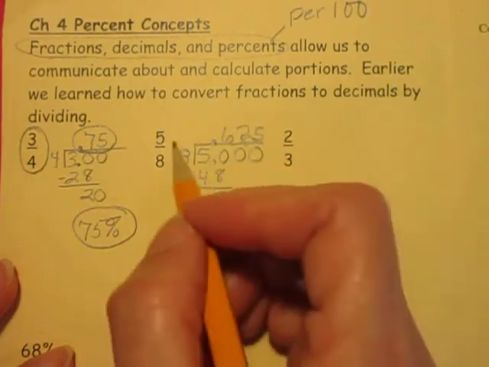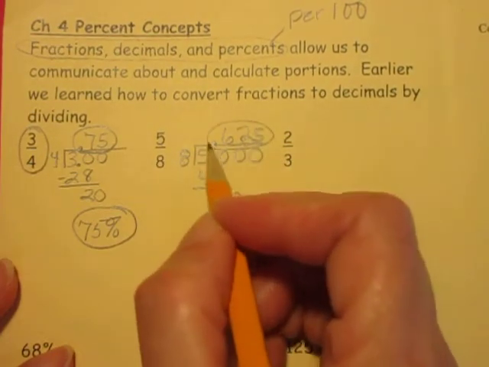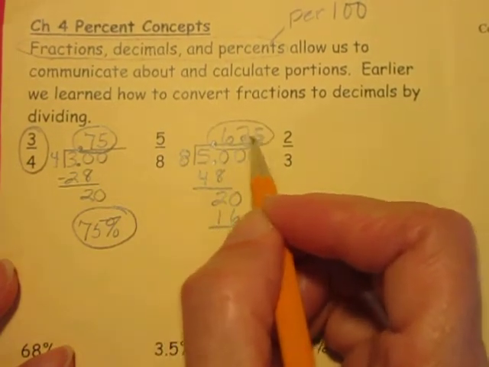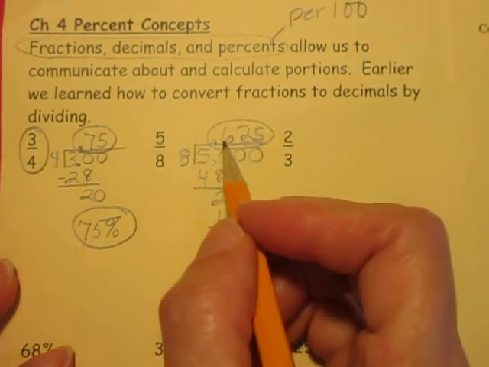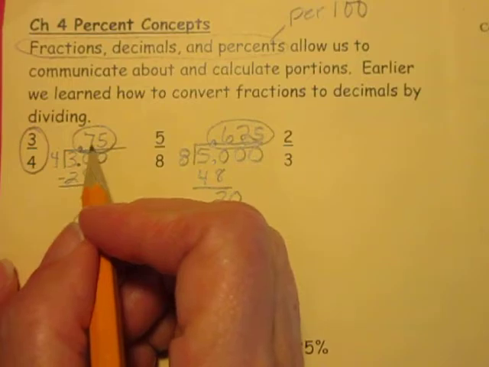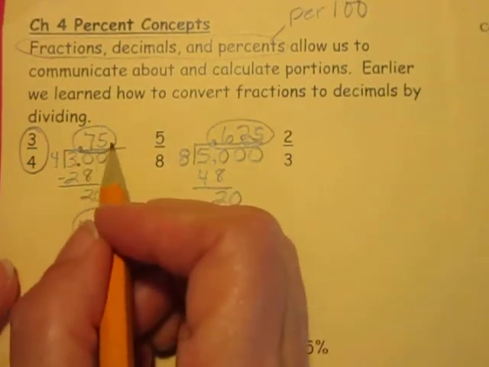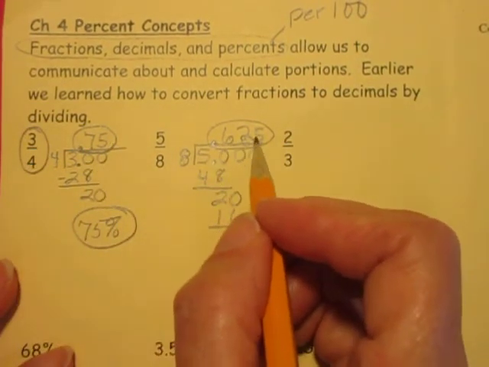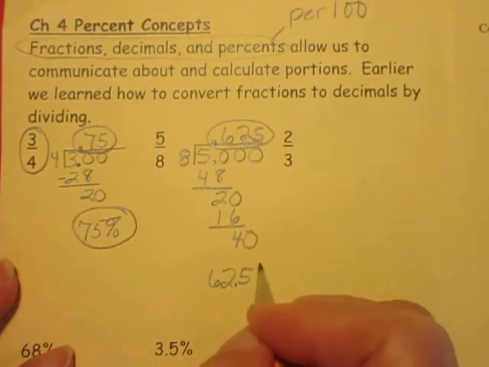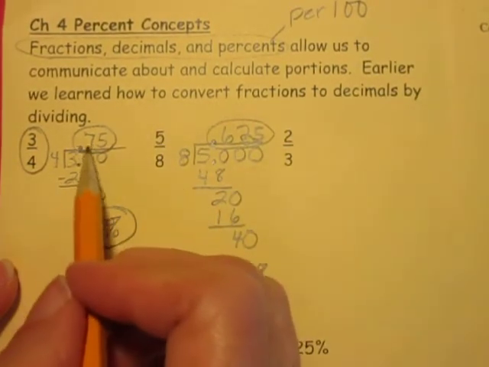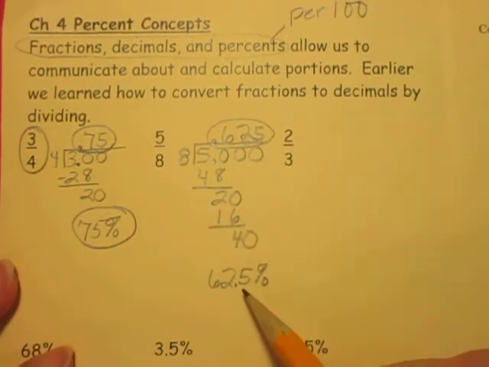Okay, so what we know here is that 625 thousandths is equivalent to 5/8. Now again, from what I told you over here, going from decimal to percent, you just move the decimal 2 places to the right. So I move this 2 places to the right to get 62.5%. Basically what you're doing is taking that decimal and multiplying by 100.